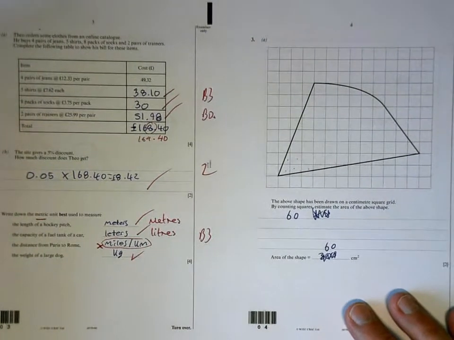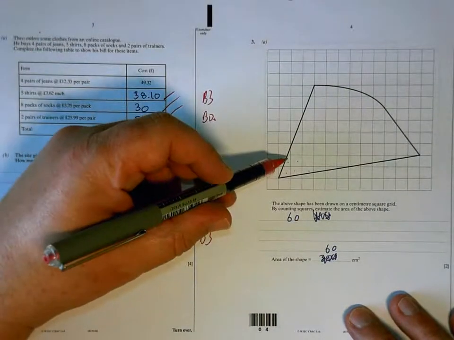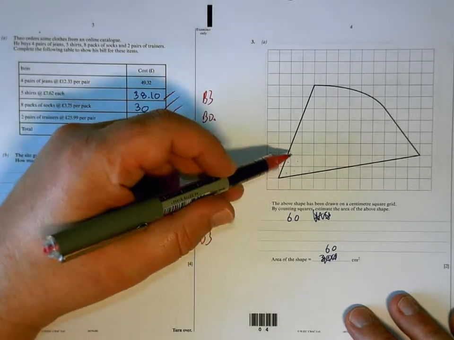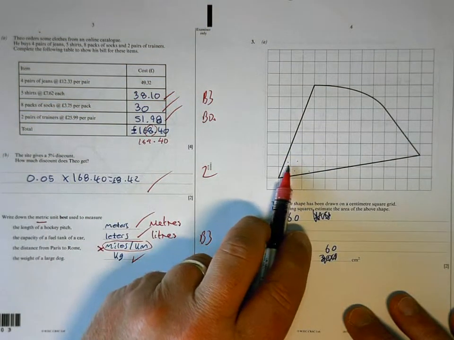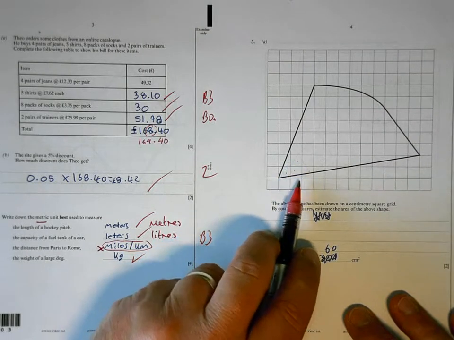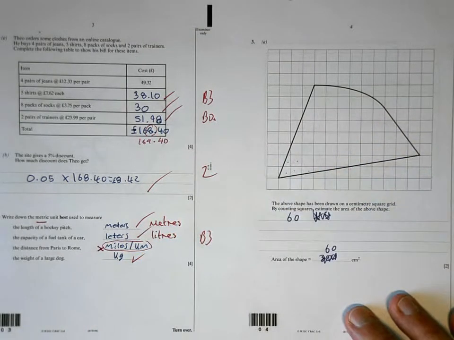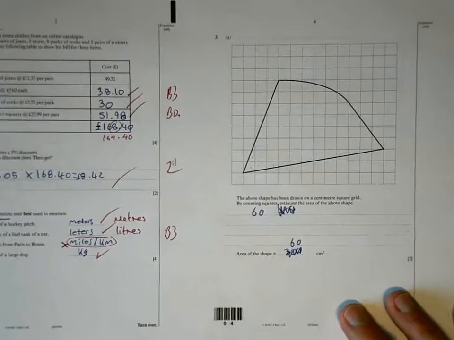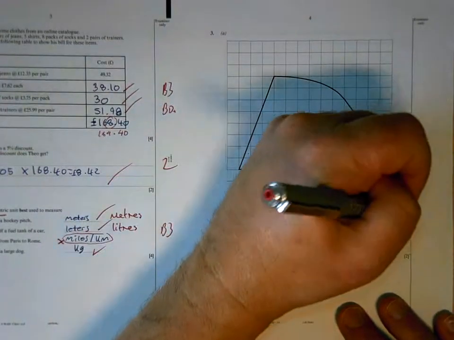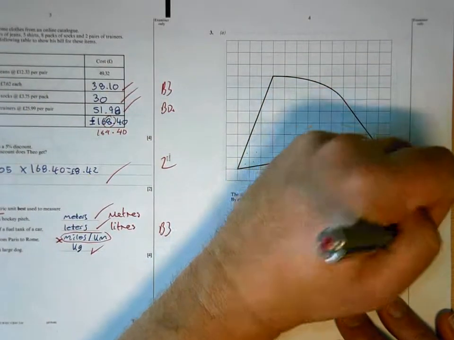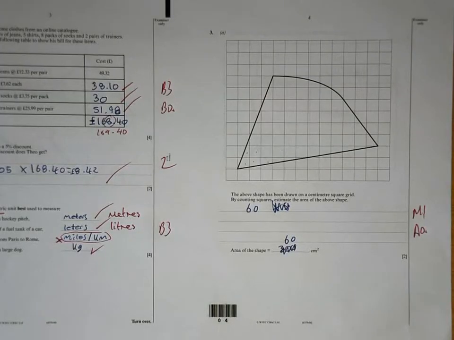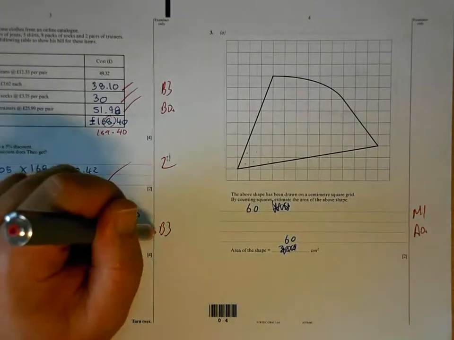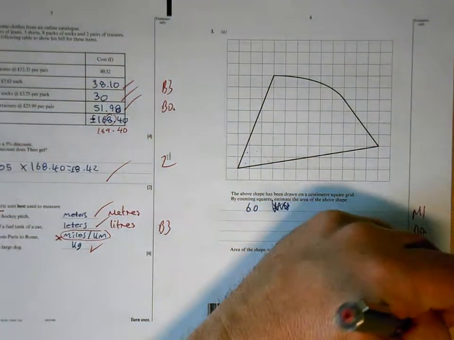Right, 60 is a little bit high. You started showing me your method, but that is less than half, so it shouldn't be counted. I need to see dots in all the things that you are counting. That's a little bit too high. I'm going to give you 1 out of the 2 for that, because I can't see what you've decided to include and what you haven't. 3, 6, 8, 9 for the page.